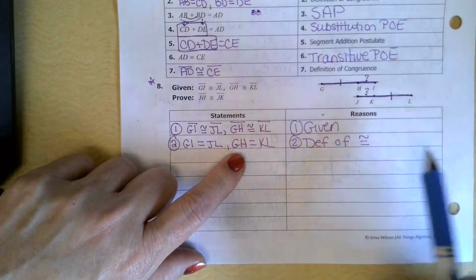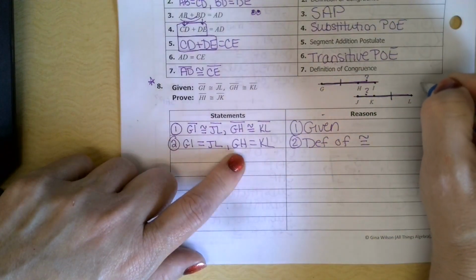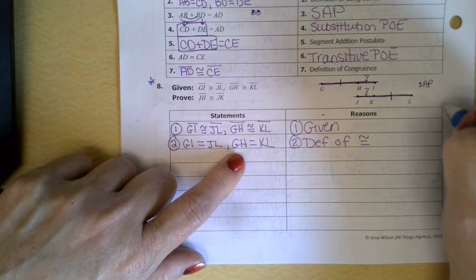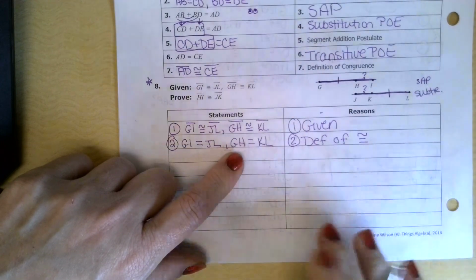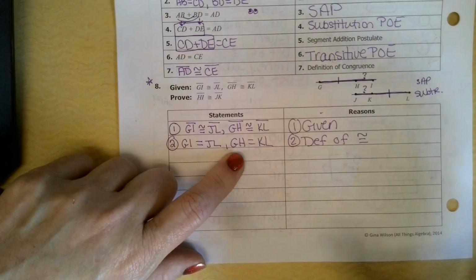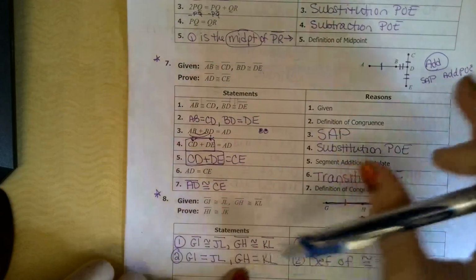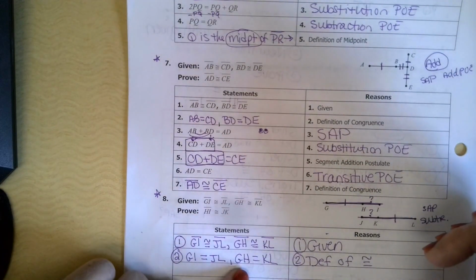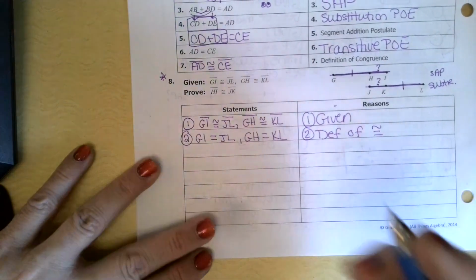Do you notice that I'm going from something big and I'm ending with something little? That tells me that we're still going to use SAP, segment addition postulate, but I am most likely going to have subtraction, because we are going from a big segment and we're ending up with little segments. Opposite from this, we went from little segments and ended up with big segments. We didn't have addition, but we had substitution that helped us. Again, not all proofs are the same. Okay, so let's go ahead and put our segment addition postulate in here.